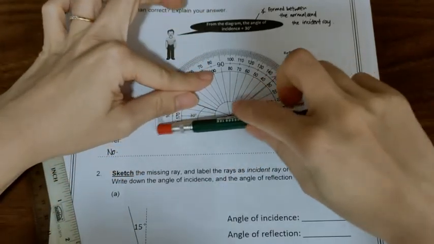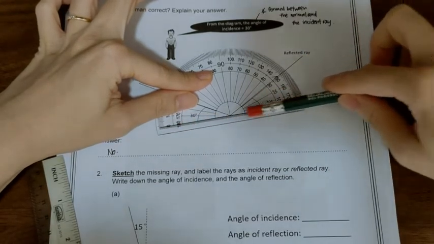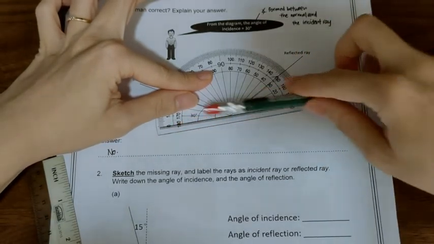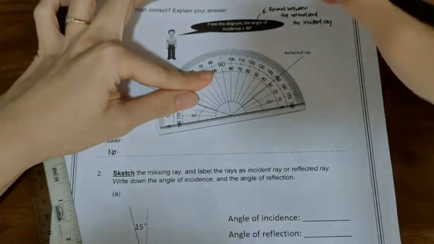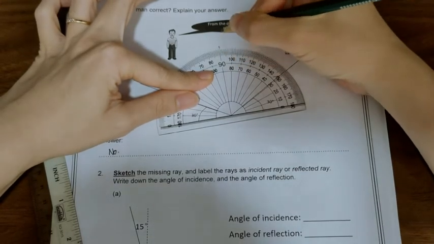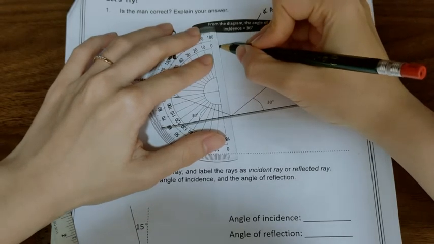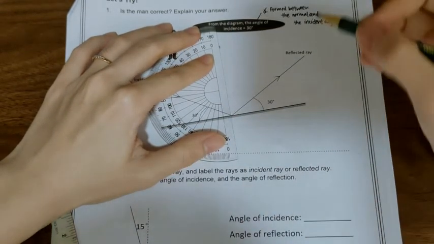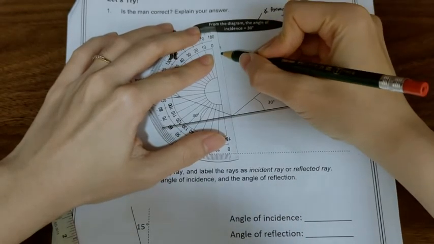You make sure that the line of the plane mirror is aligned to the bottom of the protractor, and mark the 90 degrees so that you know that it is at right angle to the plane mirror. So then how do you draw the line of normal? You have to use dotted line to represent it.